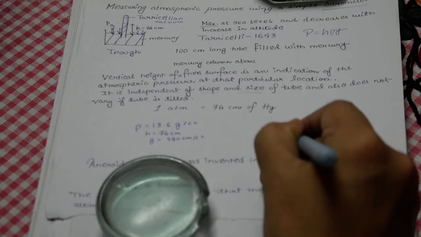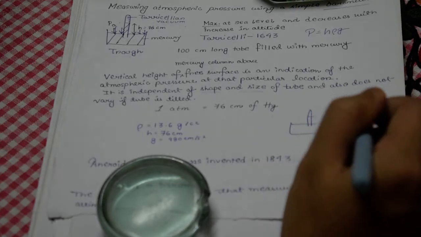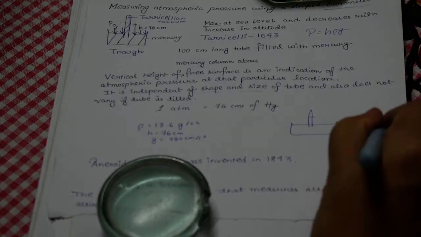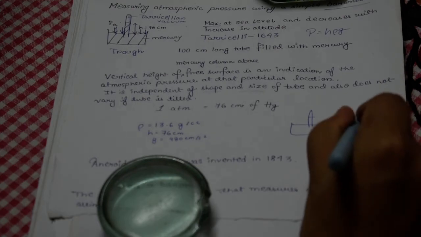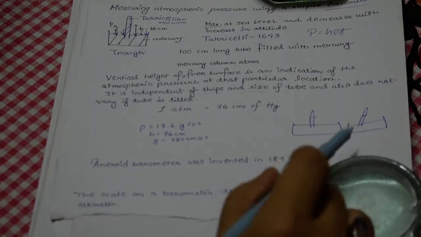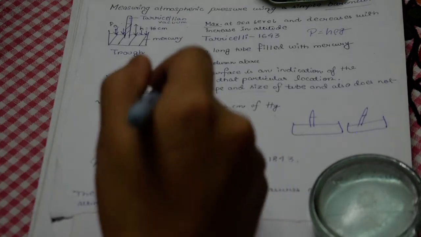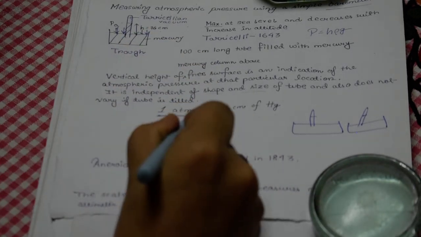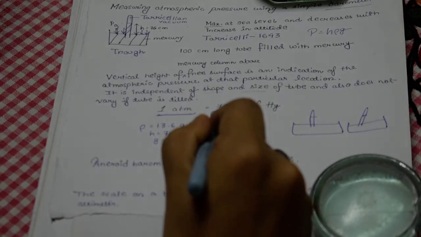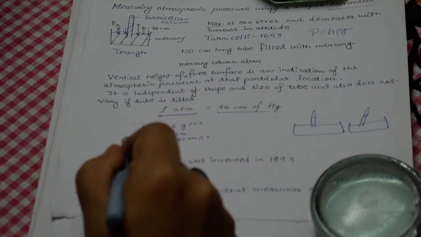If I keep my mercury tube like this, it will give a value of the atmospheric pressure. If I keep the tube inclined or bent like this, even then it will give the proper reading. So it does not depend on what inclination you keep. We generally say that the pressure that we feel is 1 atmospheric pressure, and that is equivalent to 76 centimeter of mercury.